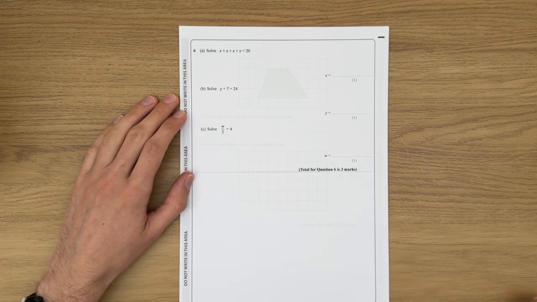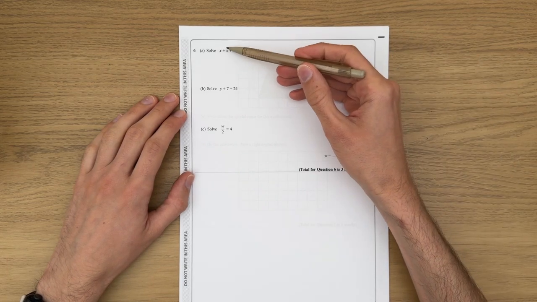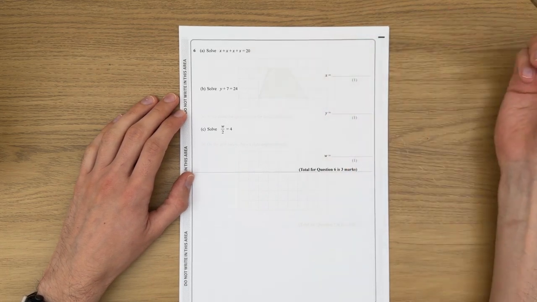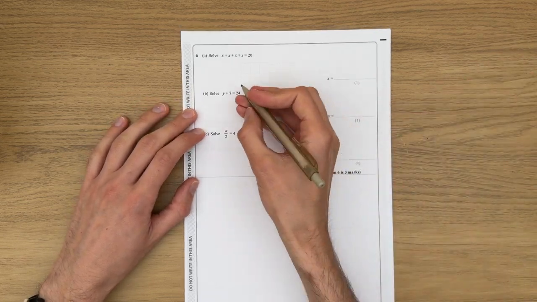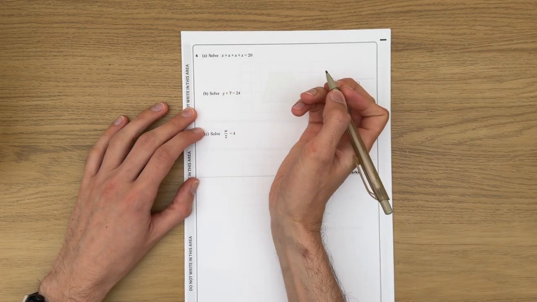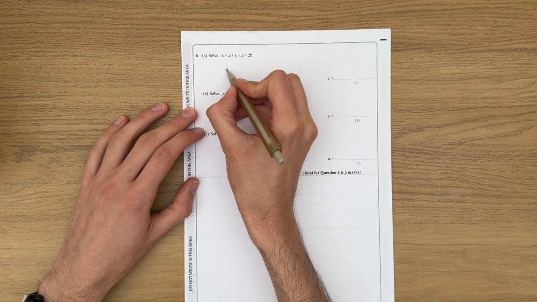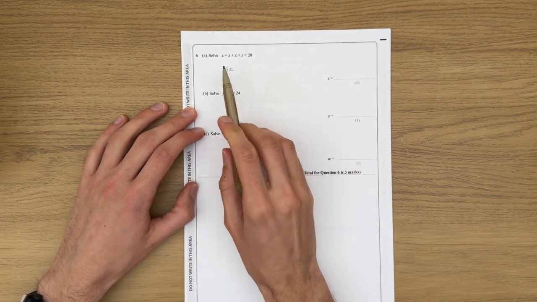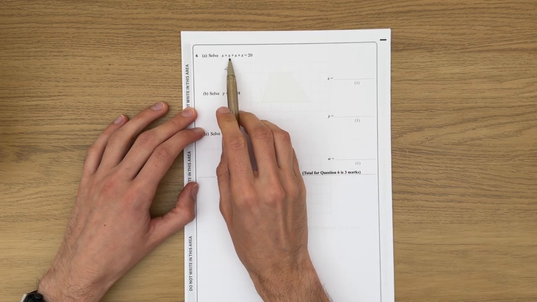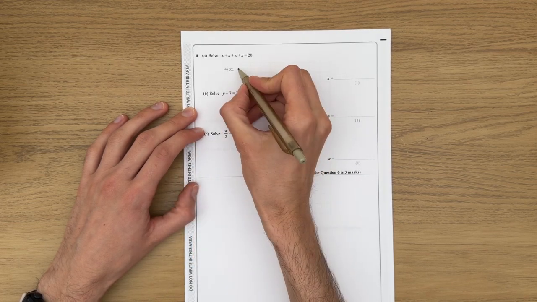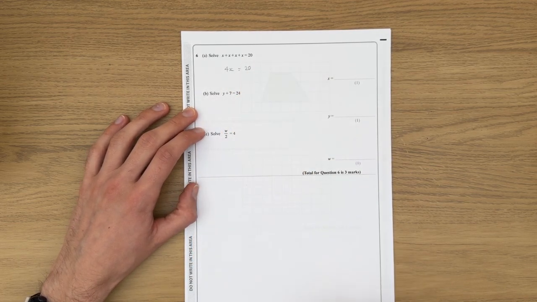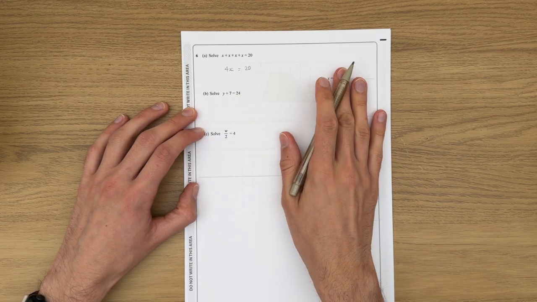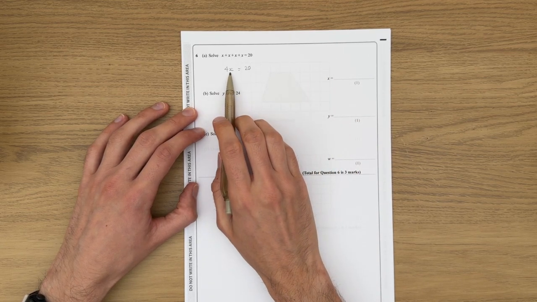So question 6, solve x plus x plus x plus x equals 20. Now, x plus x plus x plus x is actually 4x. 4 times x, because you get 1, 2, 3, 4 x's, equals 20. So if you rewrite it like this, it'll make it a lot easier for us, because now we're just going to figure out what x is.